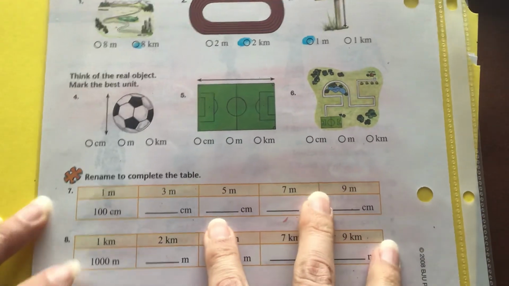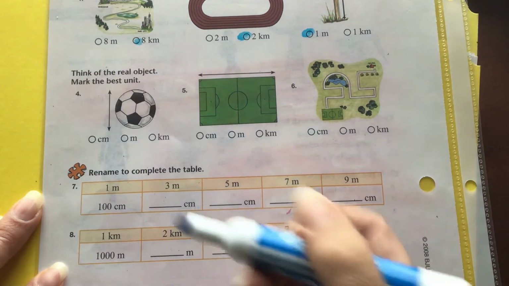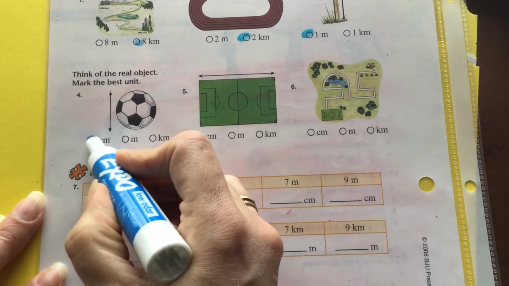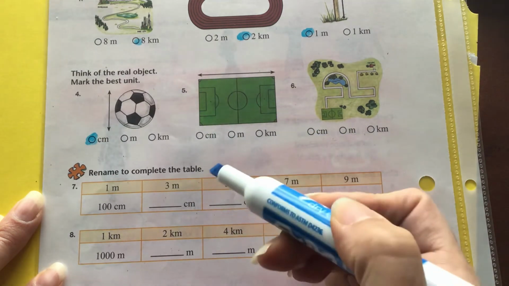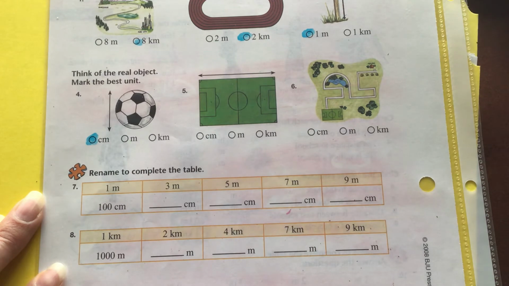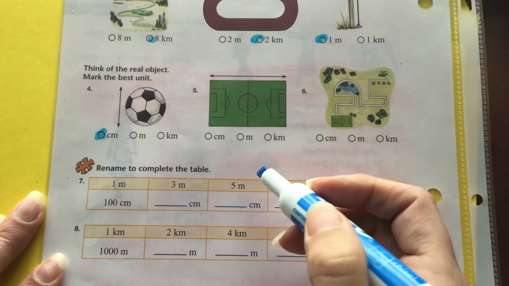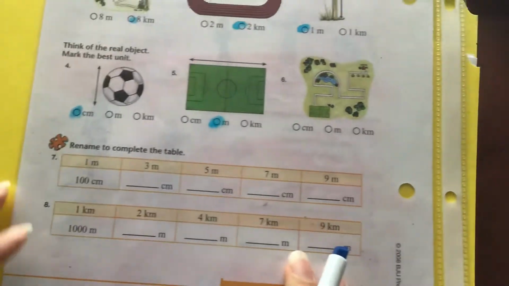So let's look here at the soccer ball. Would we measure that using centimeters, meters, or kilometers? And you should have marked centimeters there. What about this, the actual field here? Would you measure that using centimeters, meters, or kilometers? Meters is the correct answer.